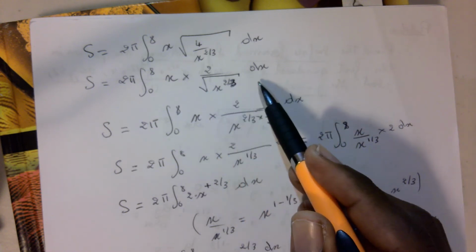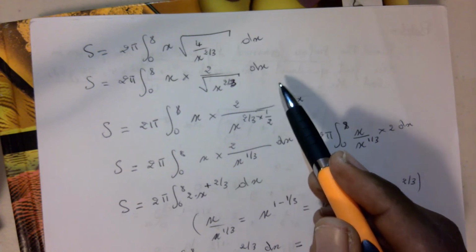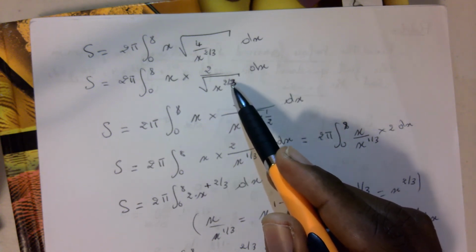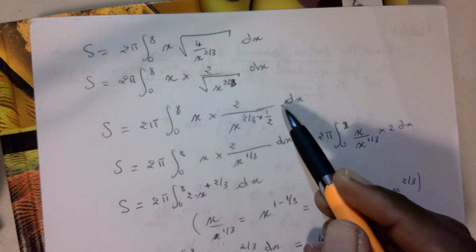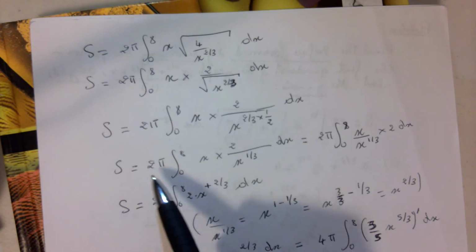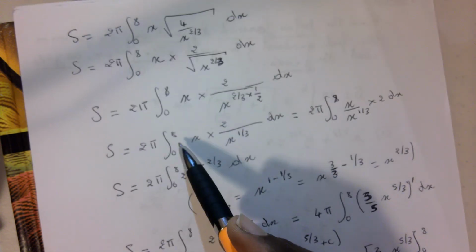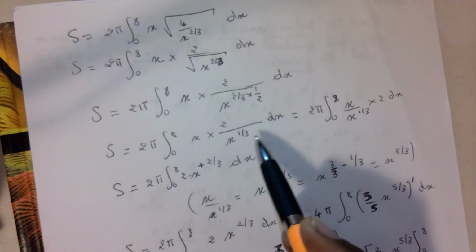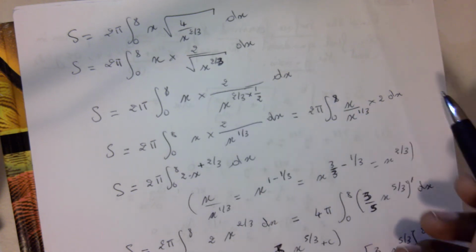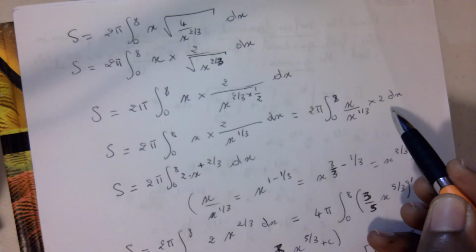The square root is the same thing as power 1/2, and since x has a power 2/3, you just multiply it by 1/2. So S is equal to 2 pi integral from 0 to 8 of x times 2 over x to the power 1/3 dx.